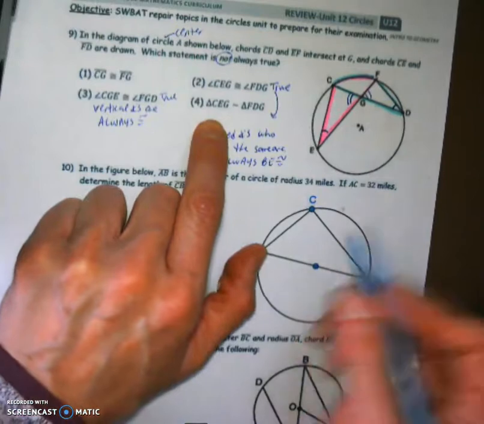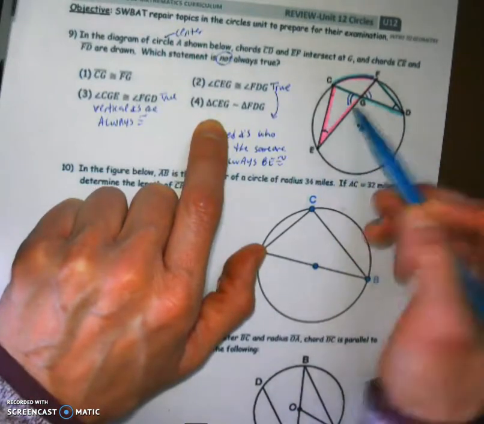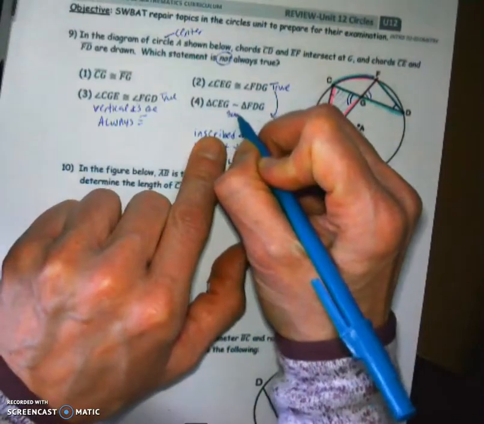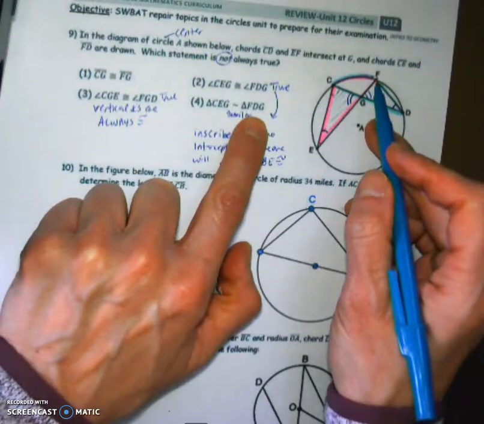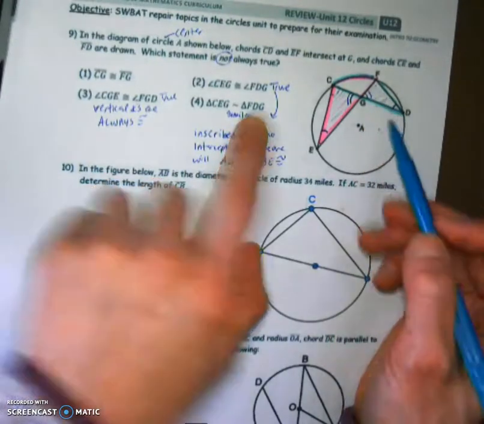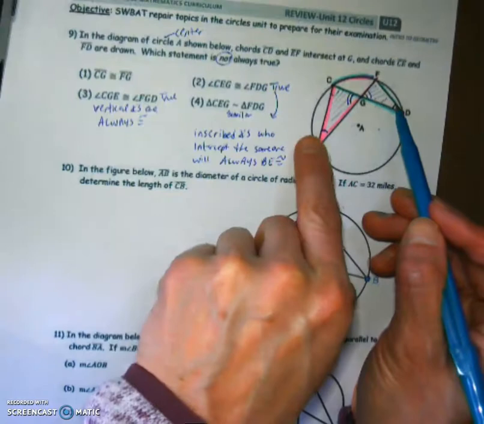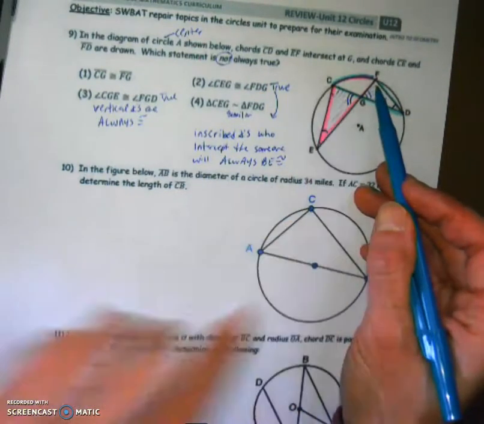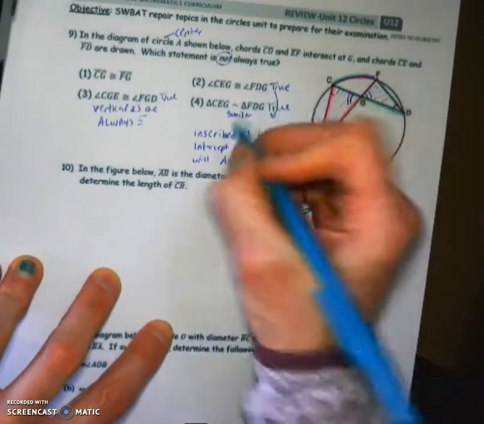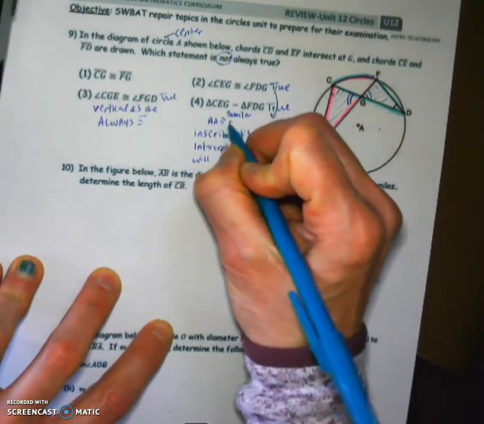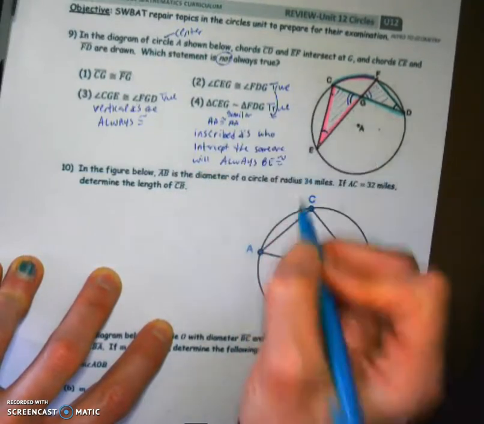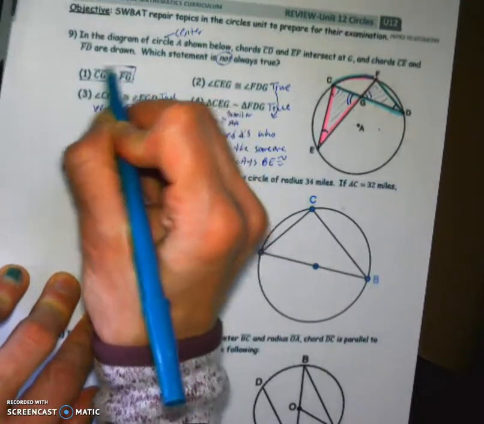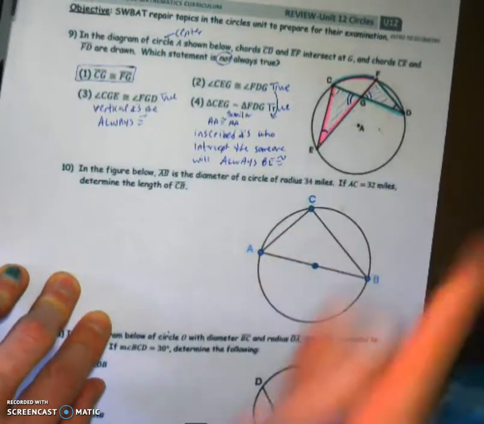So let's look at choice 4. It says triangle CEG, so it's this triangle here, is similar to triangle FDG. That's this triangle here. Well, look what we just found from choices 2 and 3. These 2 angles will always be congruent. These 2 angles will always be congruent, which means a third angle will always be congruent. So this is true, because if you have 2 angles congruent to 2 angles, then the triangles will be similar. Which leaves us with choice 1. I wasn't sure. This is not always true. It could be true, but it's not always true.